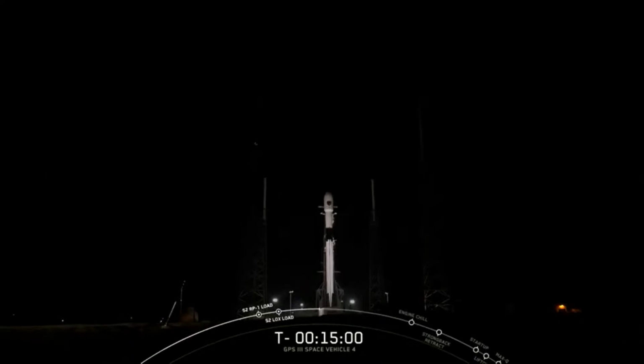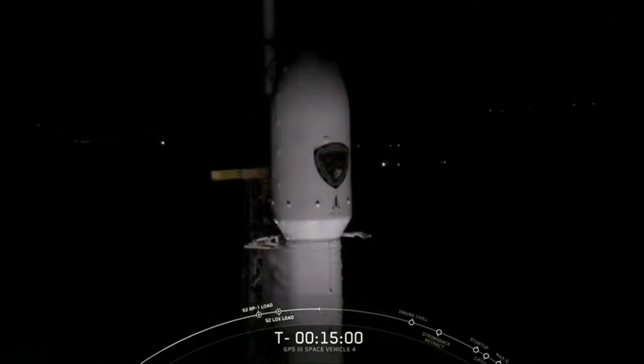SpaceX just had an abort at 2 seconds. The flight computers on the Falcon 9 did not like something they saw and shut down. Now, on the screen, they've recycled the countdown to 15 minutes. We've heard nothing from the flight director. Again, you can see the clock is reset to T-minus 15.